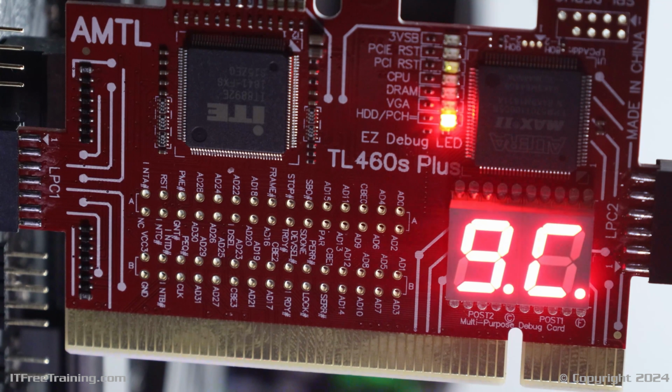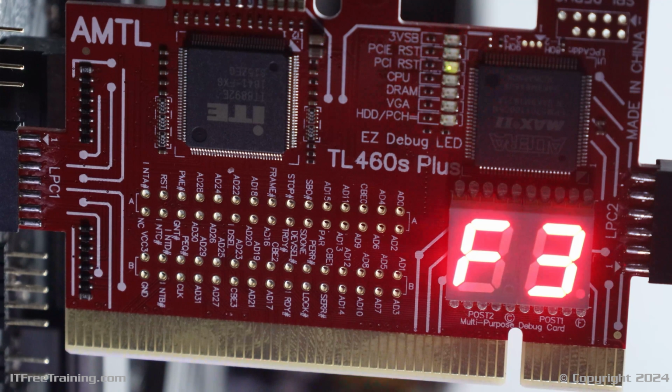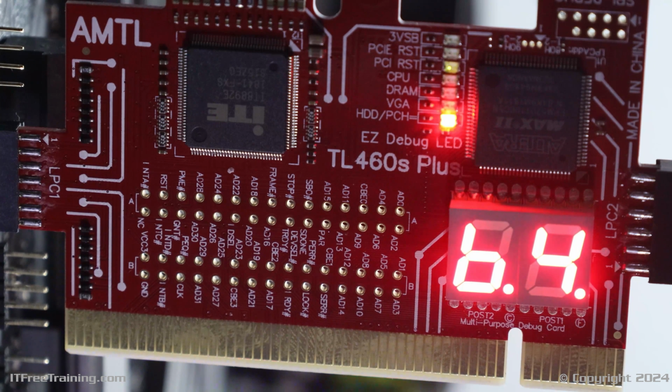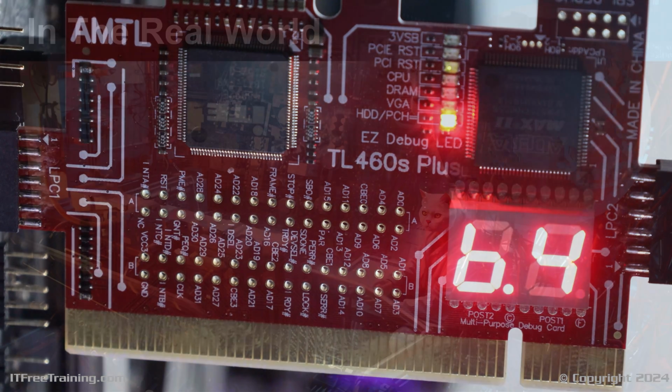A lot of codes are simply telling you what is occurring. For example, testing a certain hardware. If the hardware test is successful, the next hardware item will be tested, which will change the code. Eventually, the code for this motherboard will change to 6.4, and the light HDD/PCH will light up. On my motherboard, I can see that Windows is booted. Thus, 6.4 for this motherboard means all the startup checks have been completed.